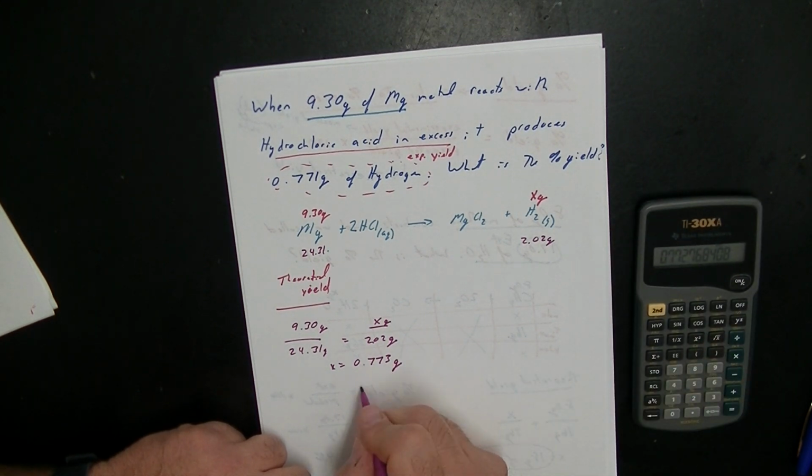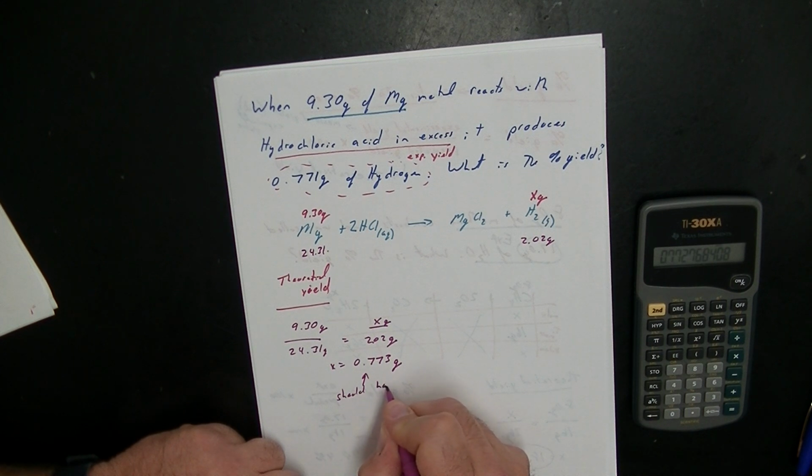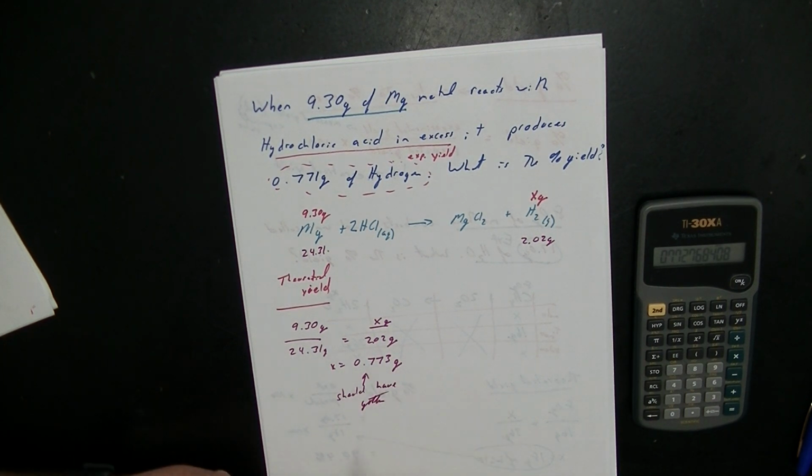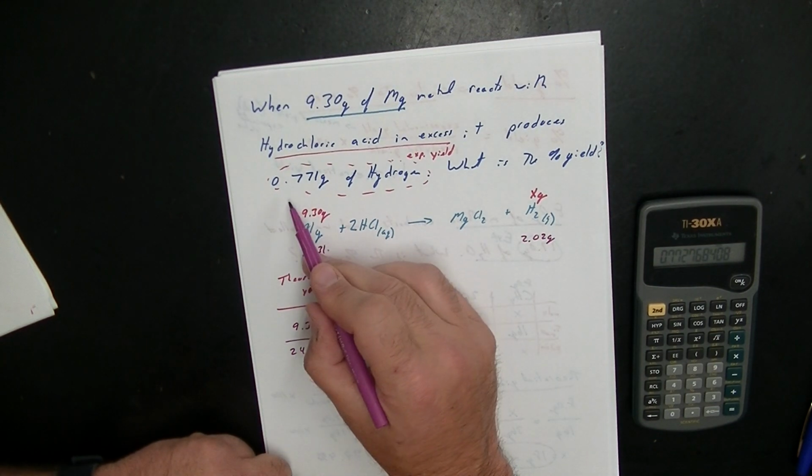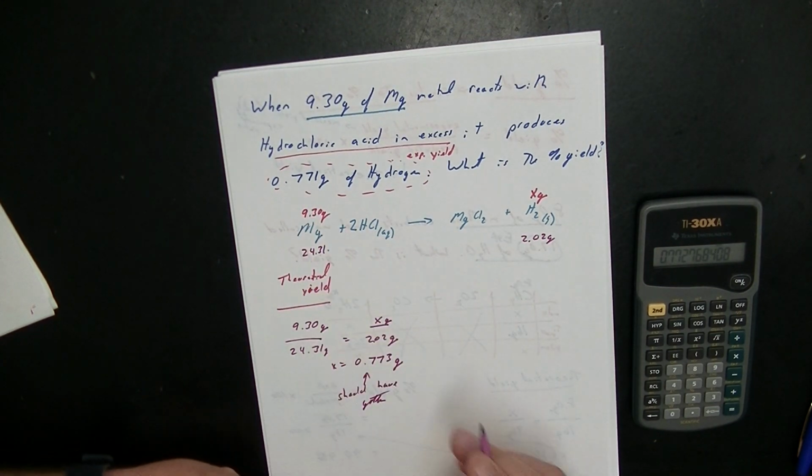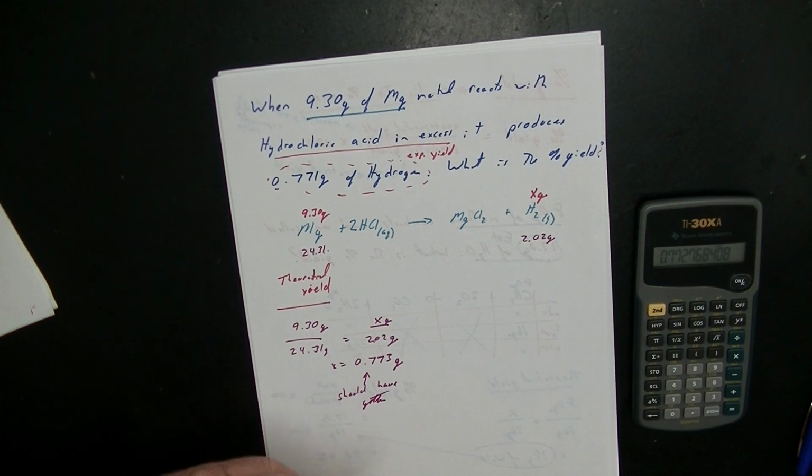So this right here is what I should have gotten. What did I get? Well, I only got 0.771 grams. So I can figure out, hey, how close was I?